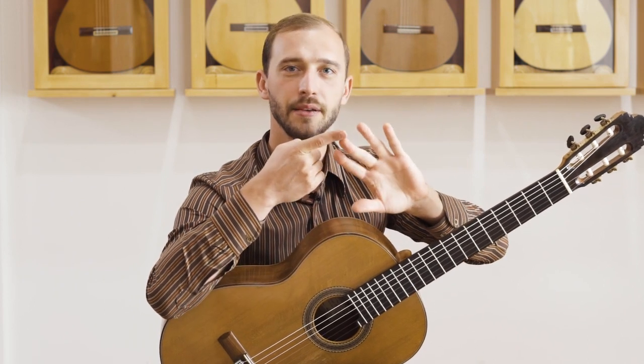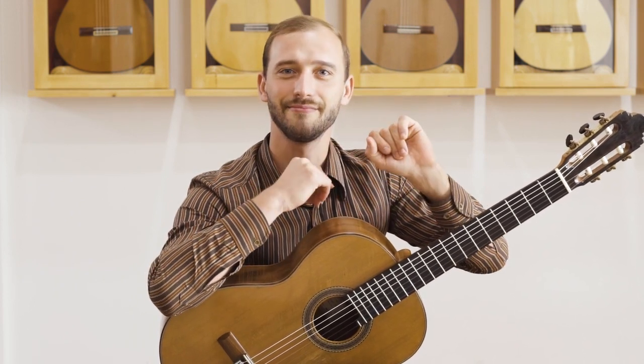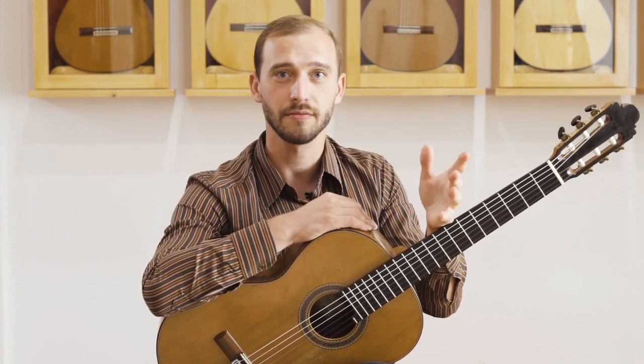If I want to find the dominant of that, I will count up from G until I reach number 5. G, A, B, C, D. Now I know that the dominant of G major will be a D.